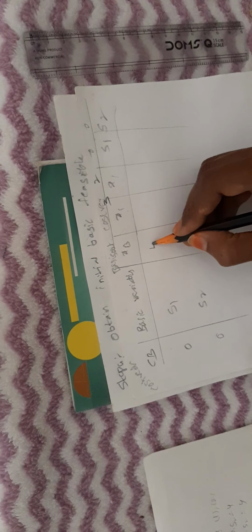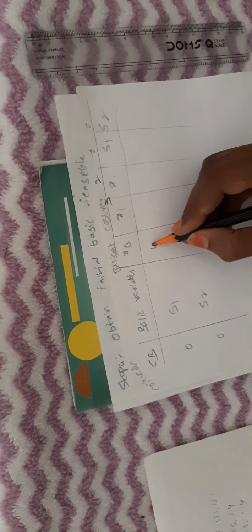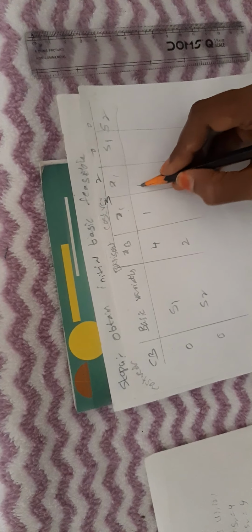Write the XB values 4 and 2. These values are written in the simplex table: 1 1 1 0 and 1 minus 1 0 1.